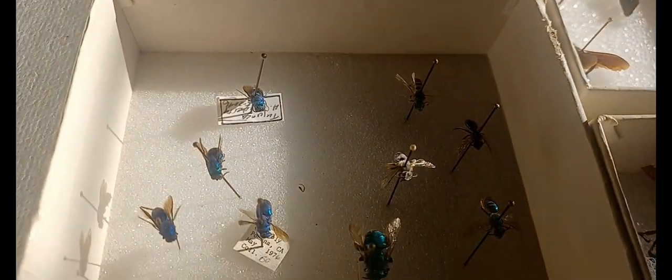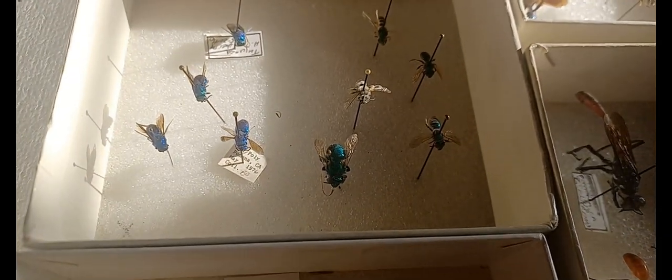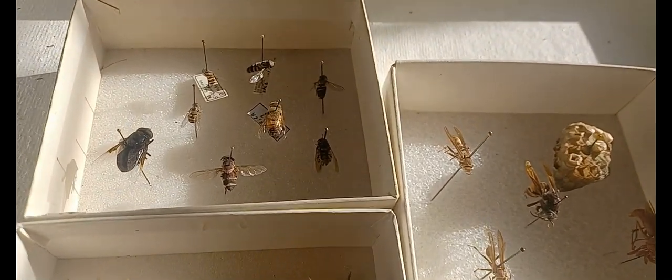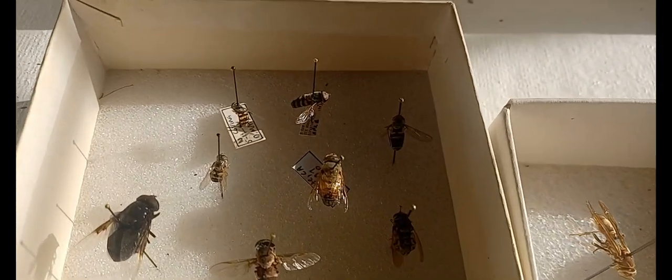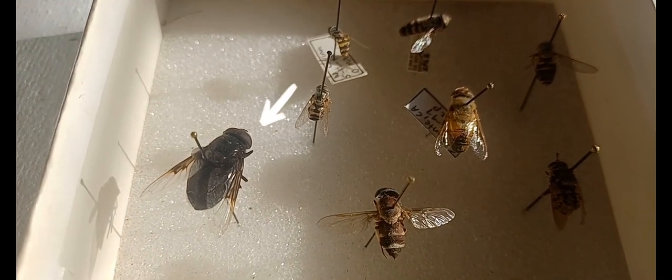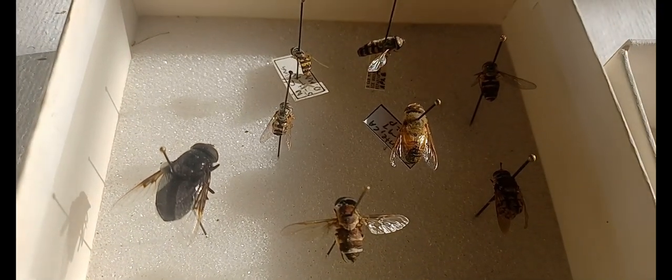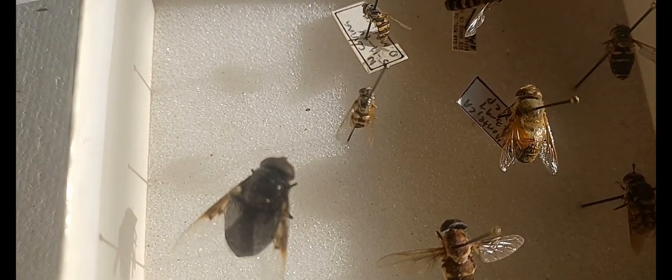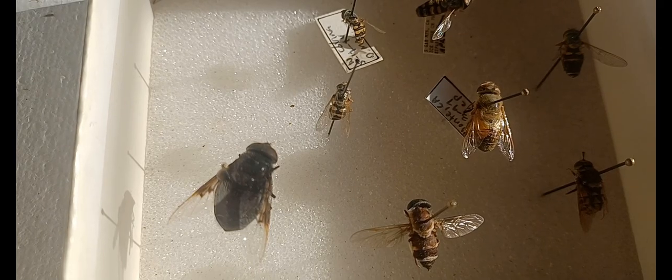There are different types of bees, just as there are of wasps, but those are just very common examples. And sometimes you have flies, for example this black one here, a cactus fly that mimics a bee but is actually a fly. And you can tell because flies, compared to bees, have much bigger eyes.